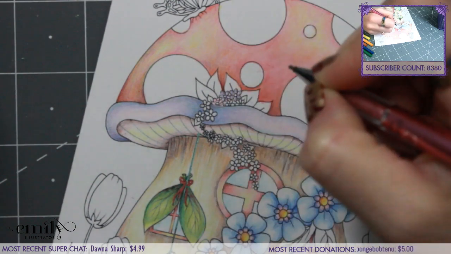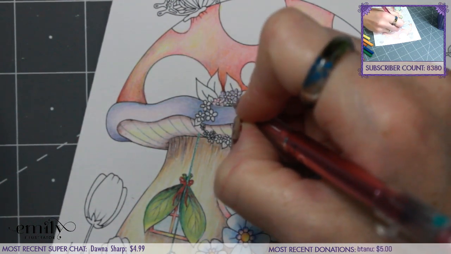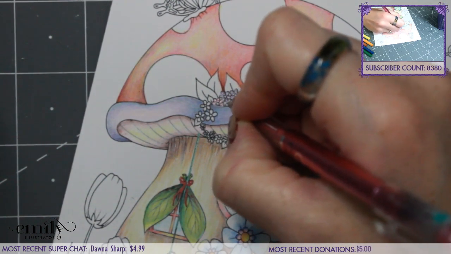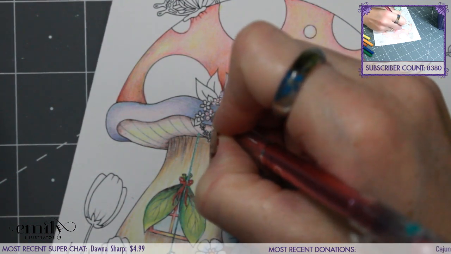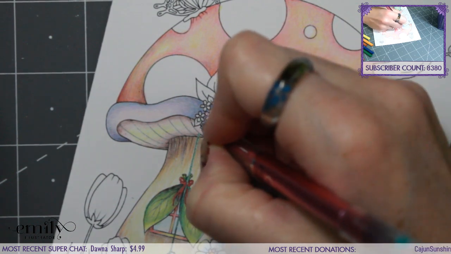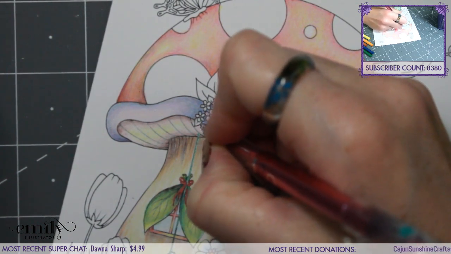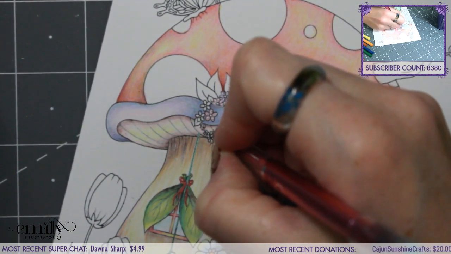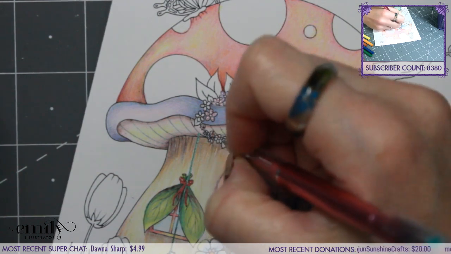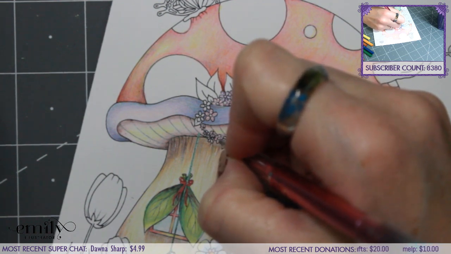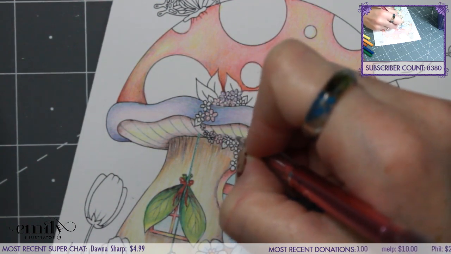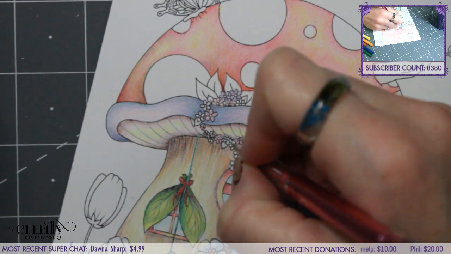Pink and purple. Yeah, these are just too tiny to try and do too much detail with. Might as well add some sparkle while we can.